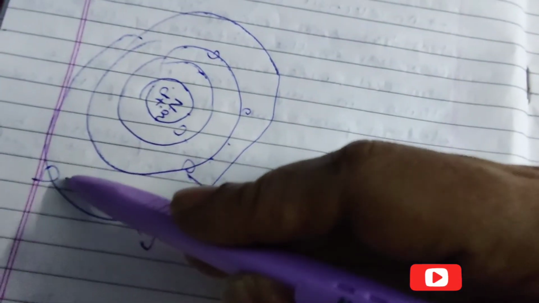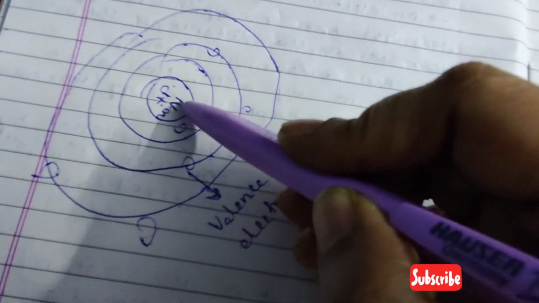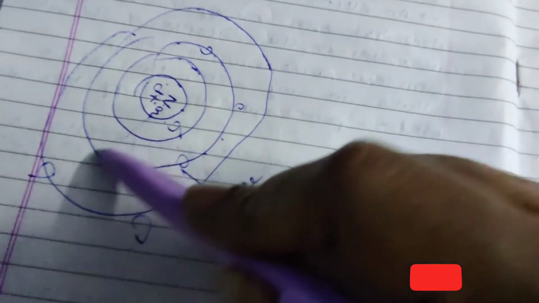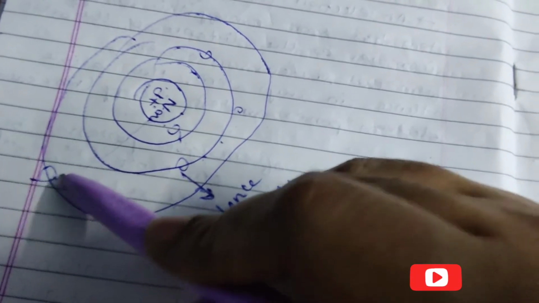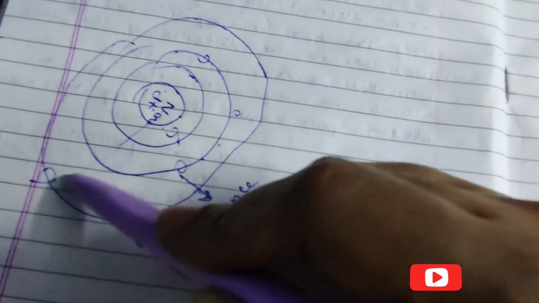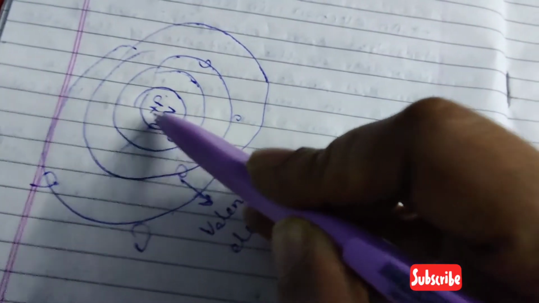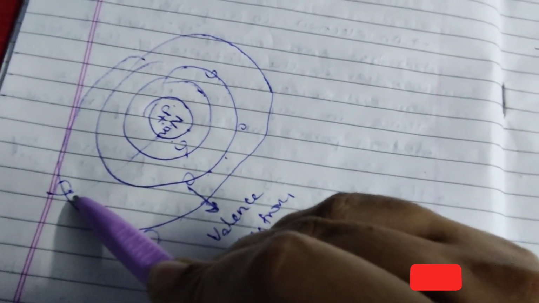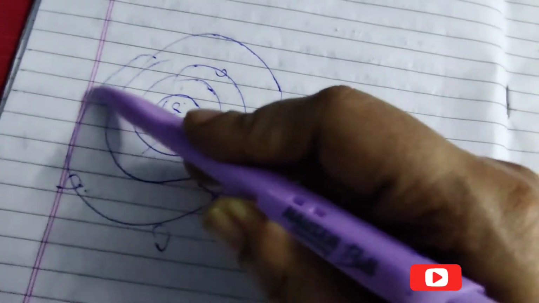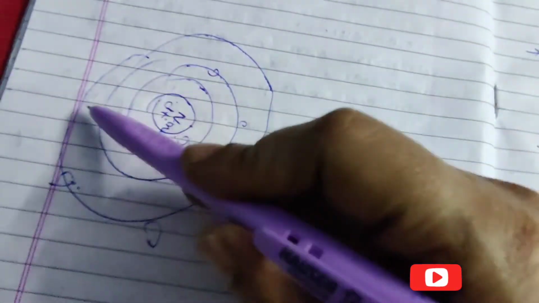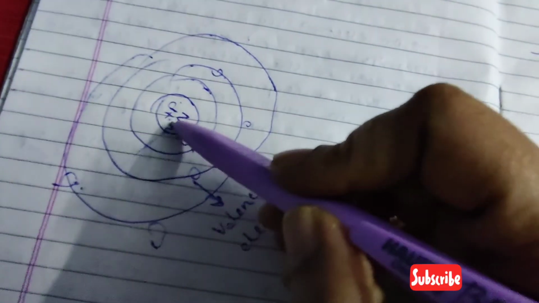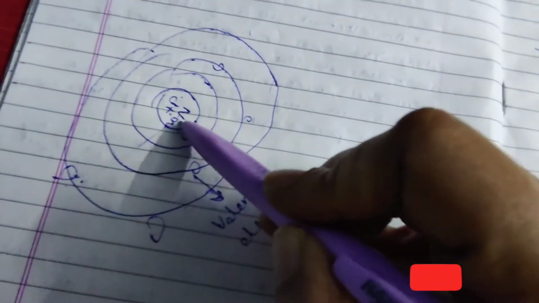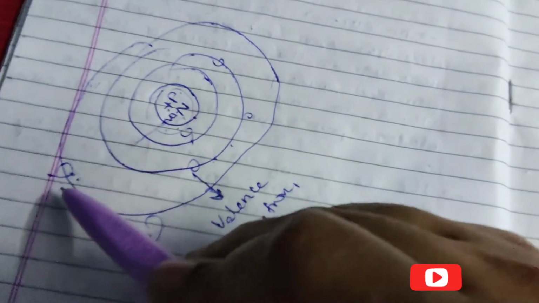The attraction of this electron towards the nucleus is weak because this distance is very far when compared to this one. Also there will be a repulsive force because these are negative charge and this is positive charge, so they repel each other. Because of this, the outermost orbit electrons rotate freely here and there. They have no control, and are loosely connected to the parent atom, because they are far.